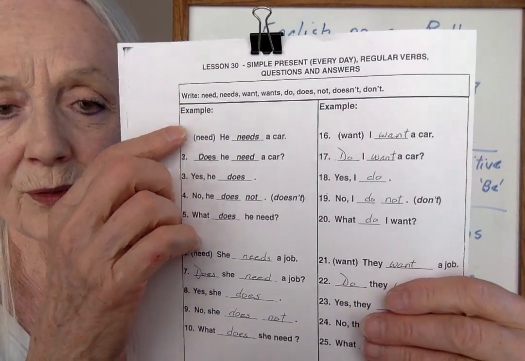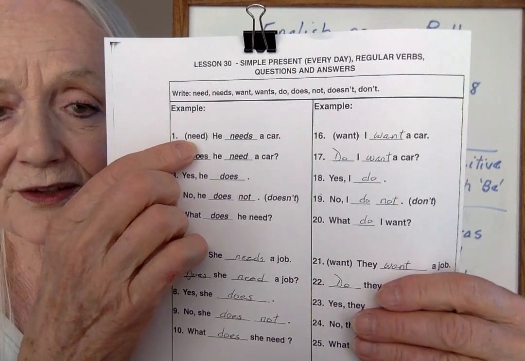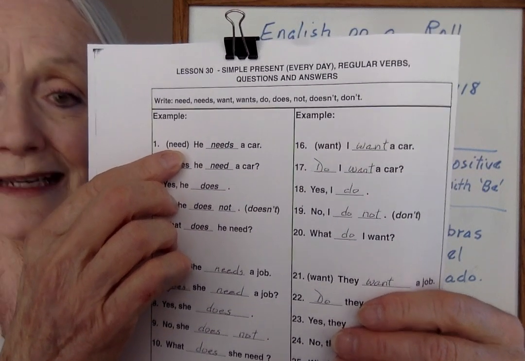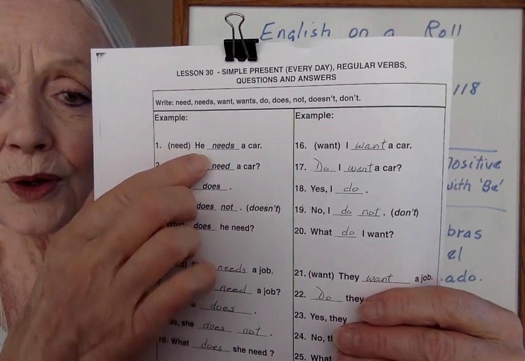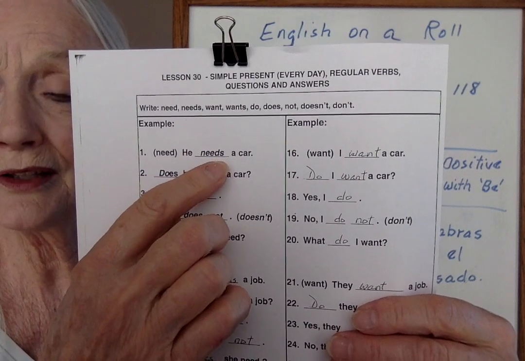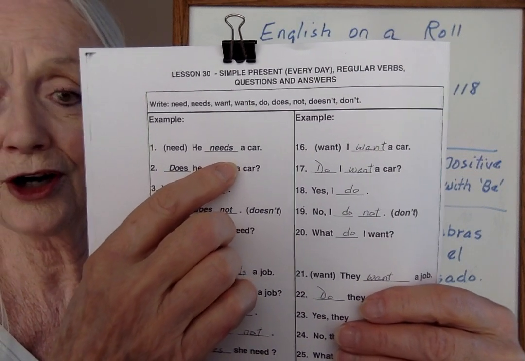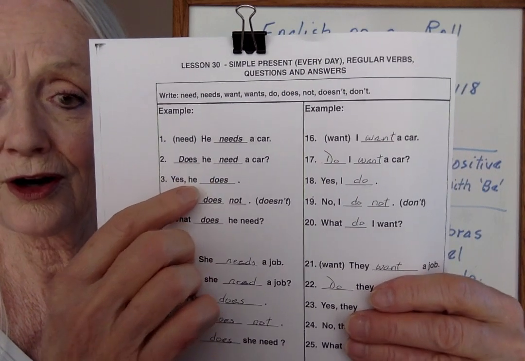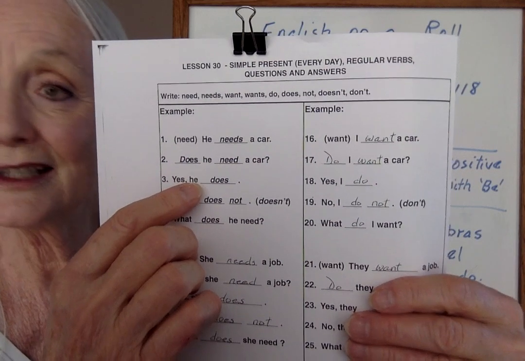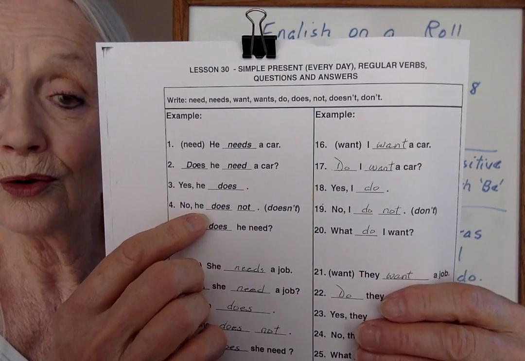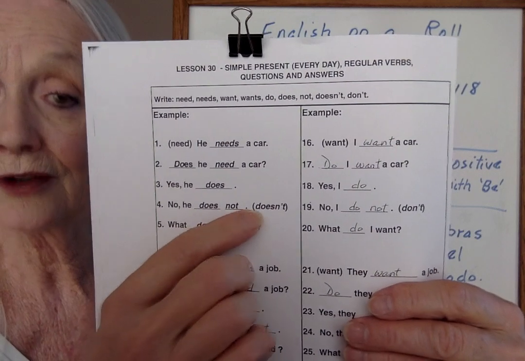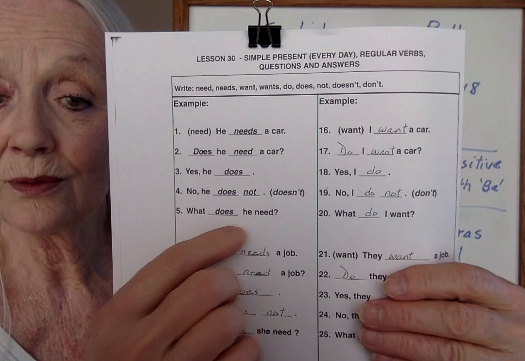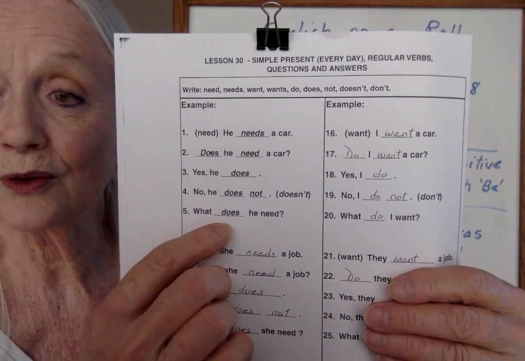Now, here was our example. And this is the verb. The verb here is need. This is our example. So he needs, notice there's an S on there. He needs a car. The question: does he need a car? Yes answer, yes he does. Or no he does not. Or no he doesn't. And then what does he need? Here's your information question.